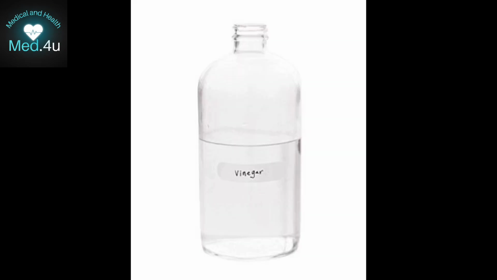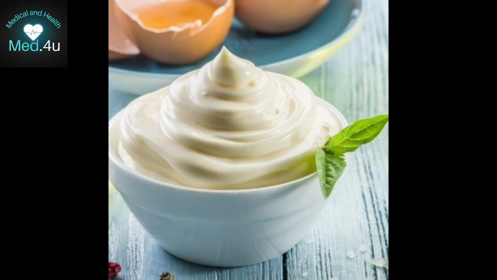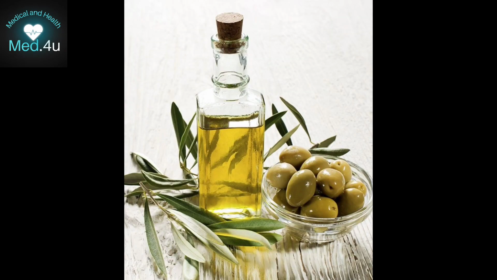Mayonnaise and olive oil. These substances can be used to suffocate lice. Hair is covered with mayonnaise or olive oil and then wrapped with plastic wrap for several hours to suffocate the lice. Section 6. Consequences and problems caused by lice.